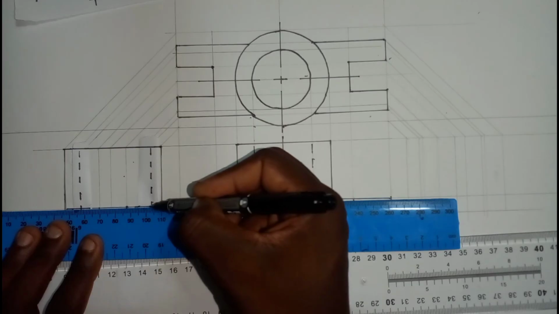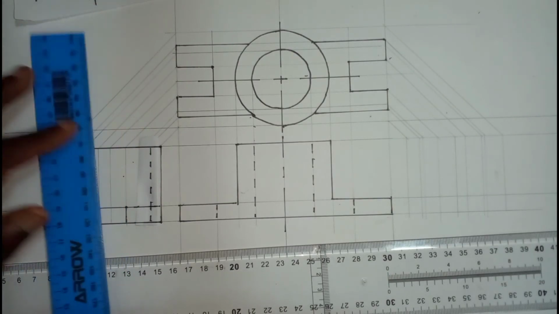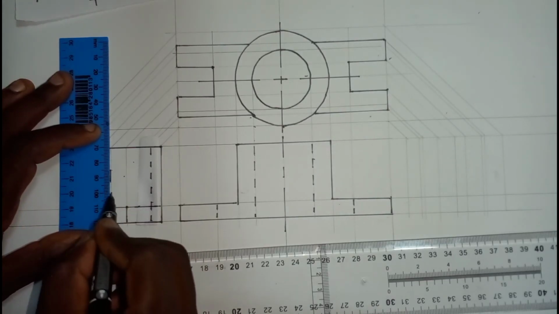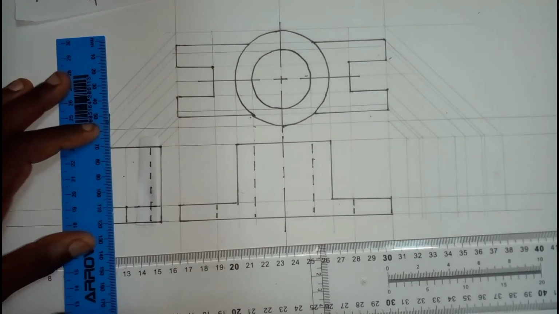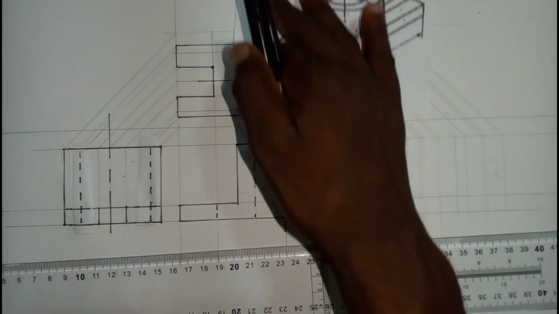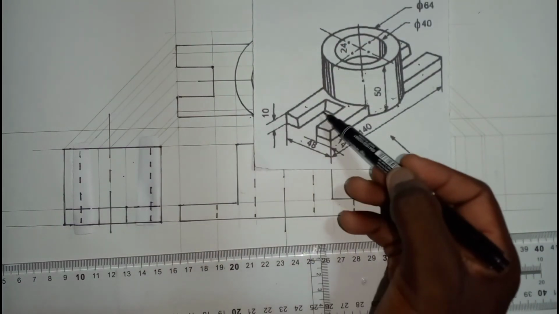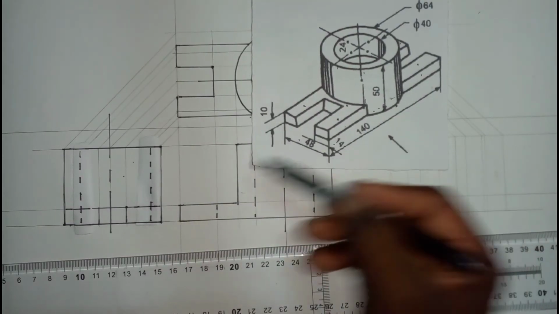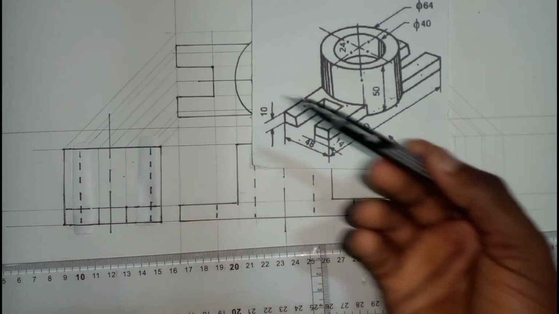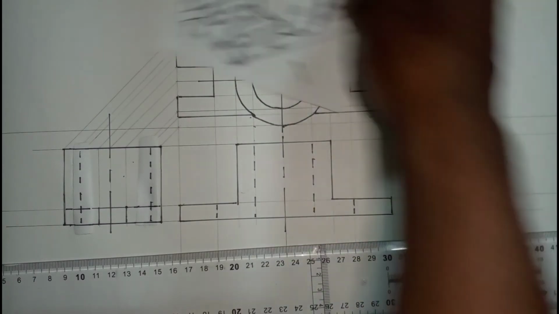Those are going to be border lines. What else do we have? We have to show that this thing is circular, so we need to draw center lines, like this one. So as you can see, this plane is this plane, this plane is this plane, this plane with this plane. So that's all for the left view.